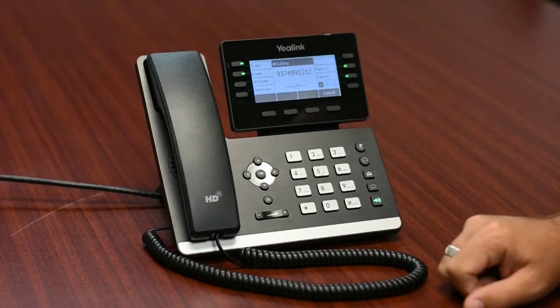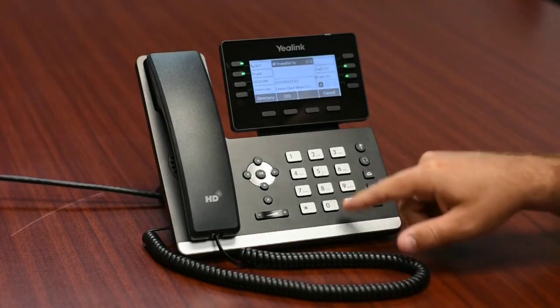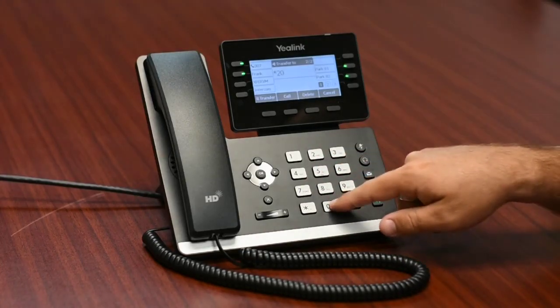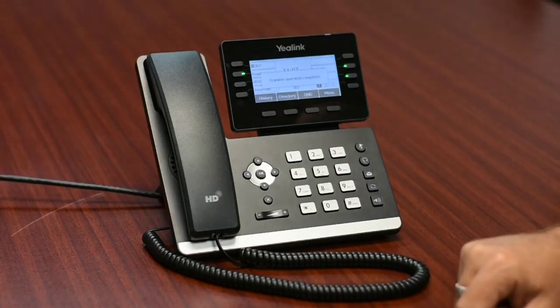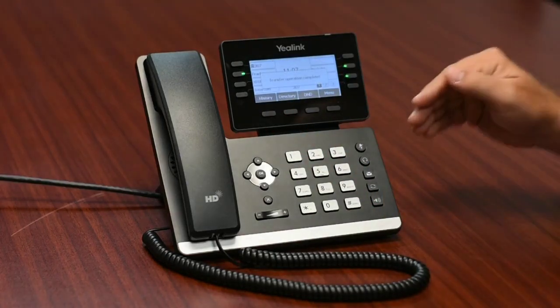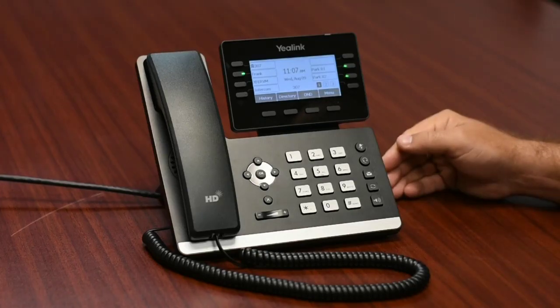When the call connects, my soft keys will change. I'll select transfer and I'll put a star in front of the user's extension and press blind transfer to send it to that user's voicemail box. It will not ring that user's phone. It sends the call directly to the mailbox.